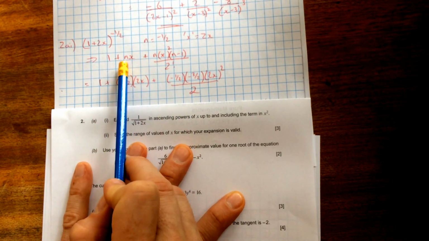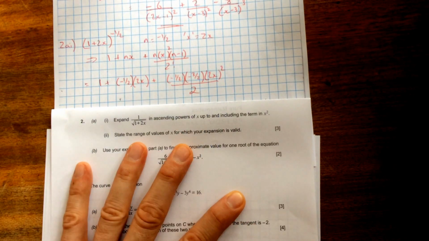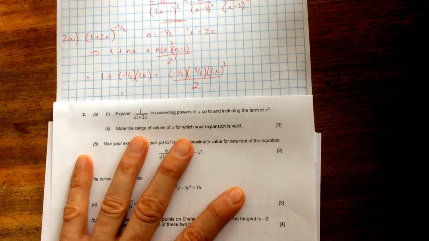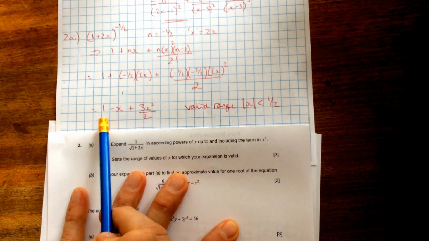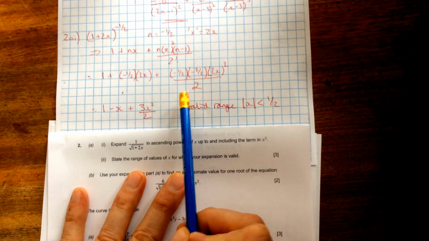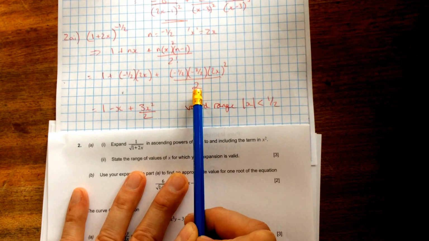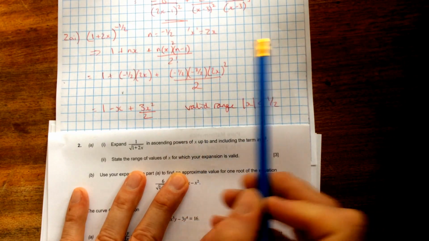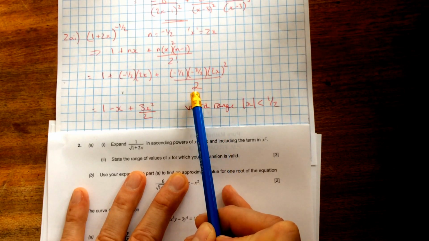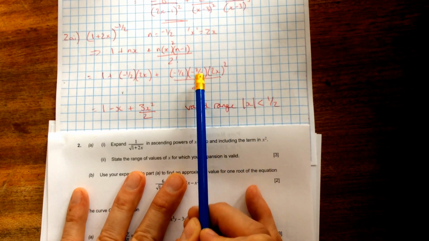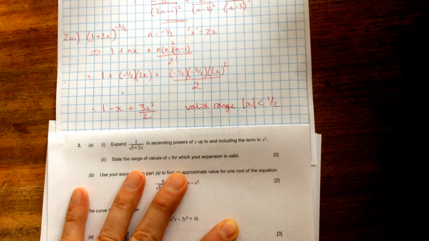Now subbing in my values for n and x gives this, and then you just do a little bit of mental math. I always find it better to do it in our head. Minus a half times 2x is minus x, so 1 minus x. I've got a 2 and a 2 on the bottom, which is 8. And I've got a 2 squared on top, which is 4. The 4 of the 8 cancels to give a 2. So I'm left with plus 3x squared over 2.